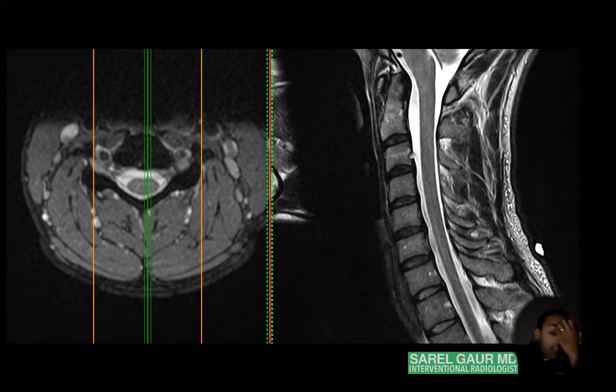Also looking at the discs and looking for disc desiccation, disc arthritis. If it's present, I'm going to describe it better on the axial images, so I don't go too crazy into detail initially, but just want to know which levels are down. And disc should normally have a high signal centrally and a low signal more peripherally.